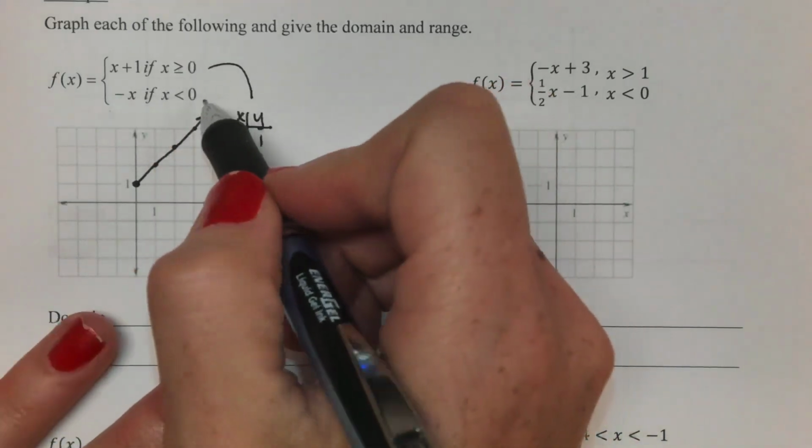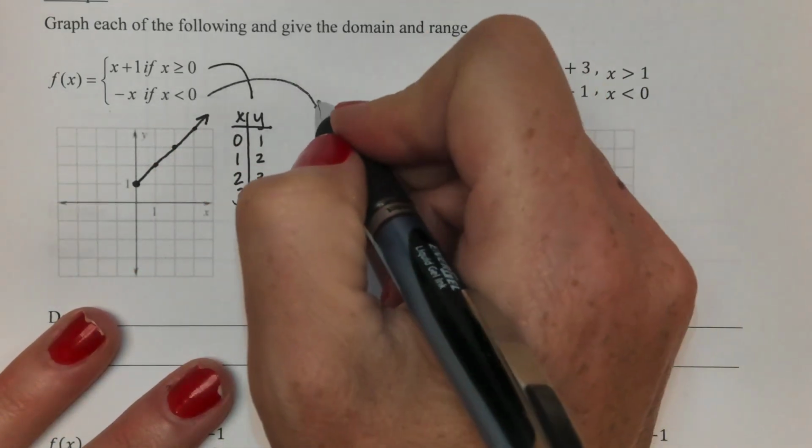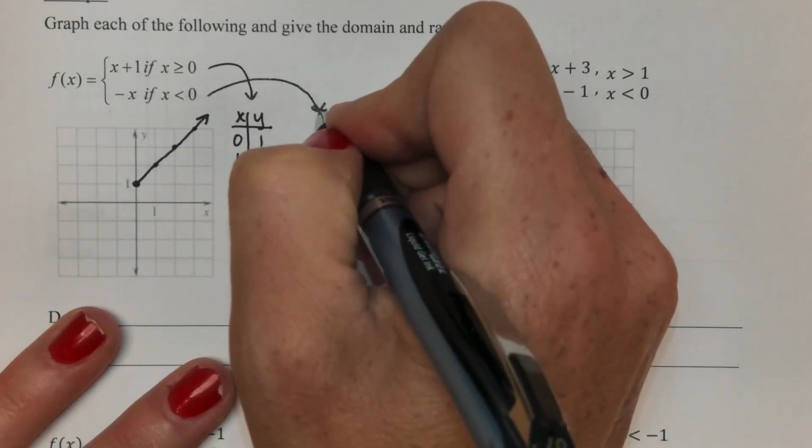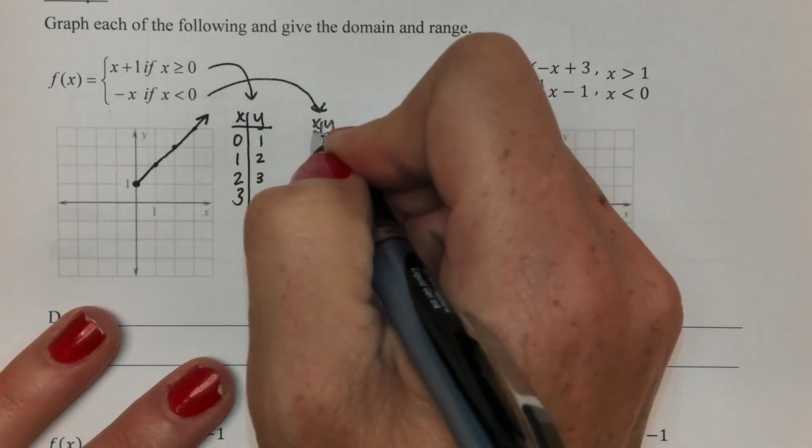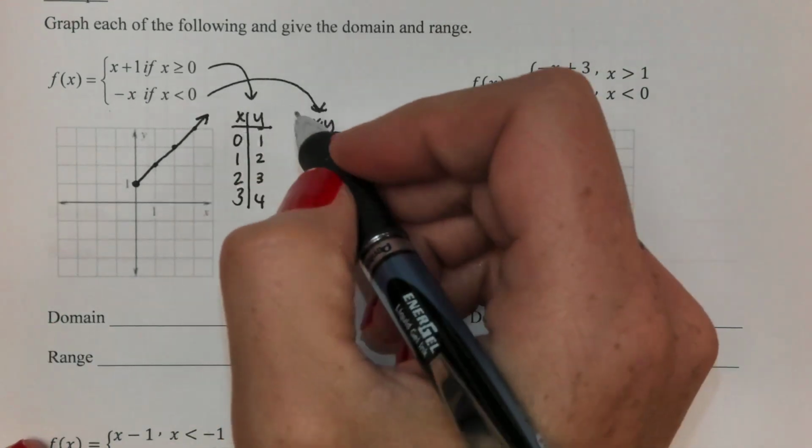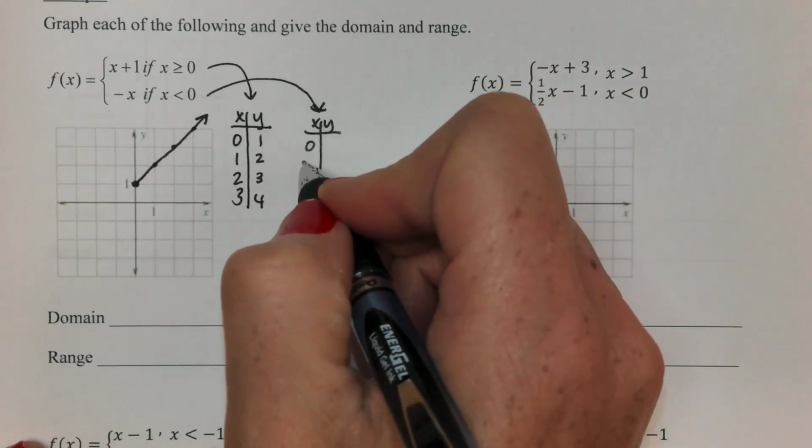I'm going to do the same thing for the other equation. I'm going to make an XY chart for it. That was a bad arrow. This one says I'm also going to do everything less than 0. So I'm going to start at 0, and I'm actually going to go less than.